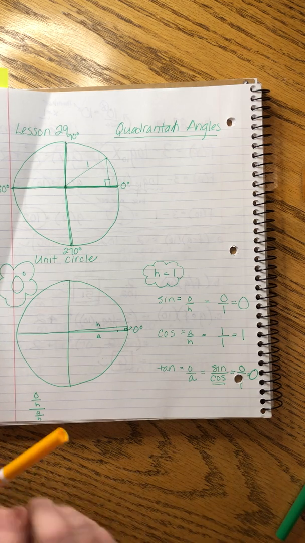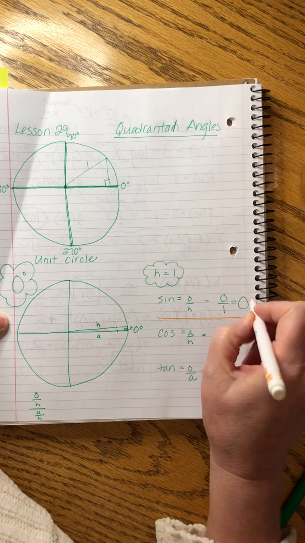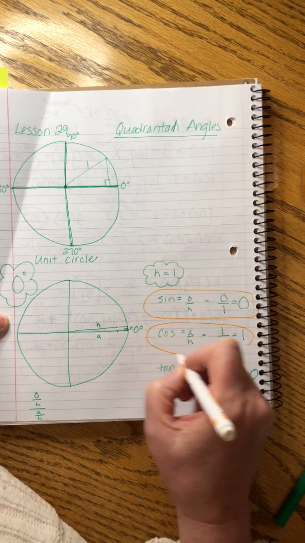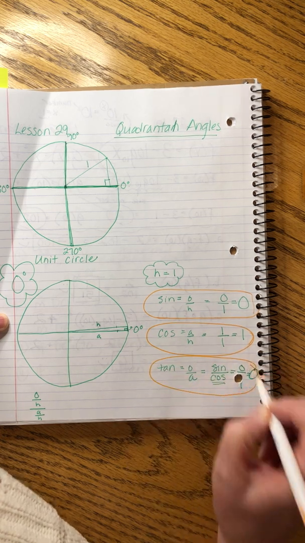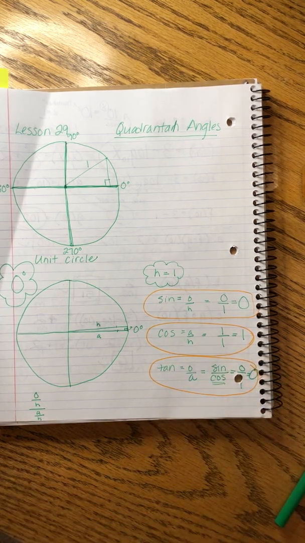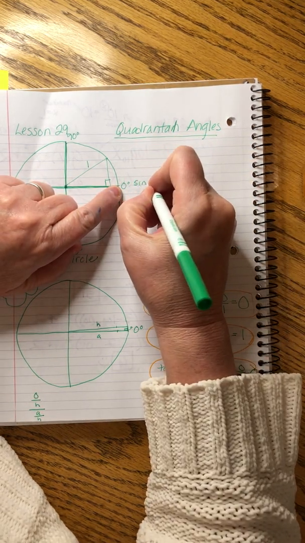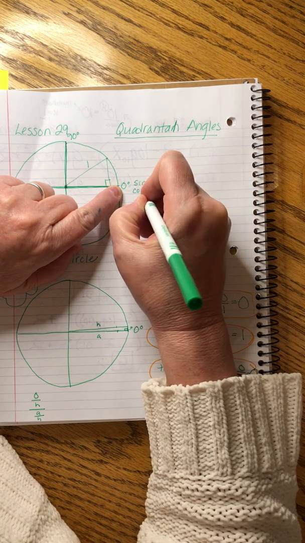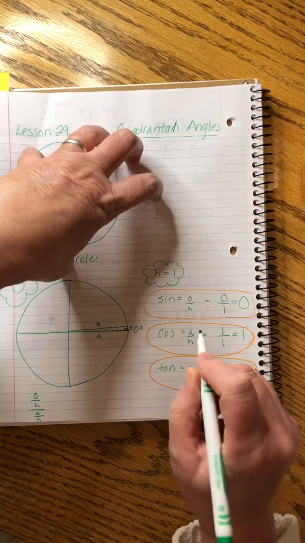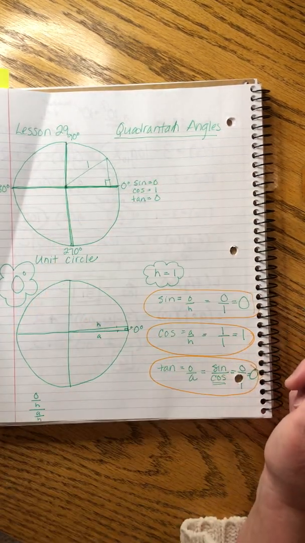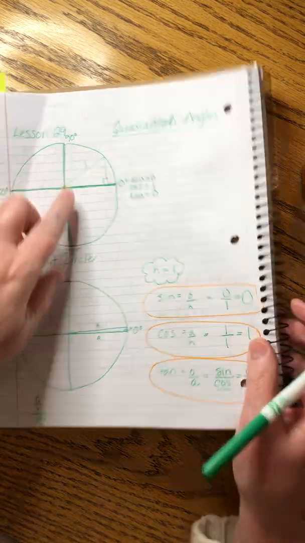So at 0 degrees, sine is 0, cosine is 1, and tangent is also 0. Okay? So what we can do is write on our unit circle right here, sine equals 0, cosine equals 1, tangent equals 0. This is like our summary page. We're going to go through and calculate for the other ones and then bring it back to this one so you can see. Let's do it at 90 degrees.